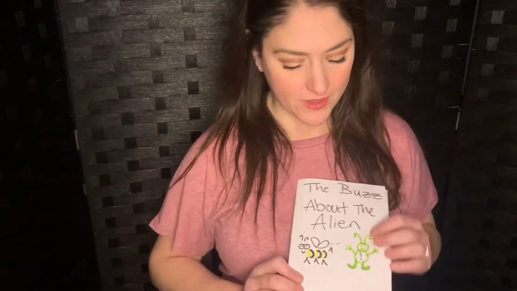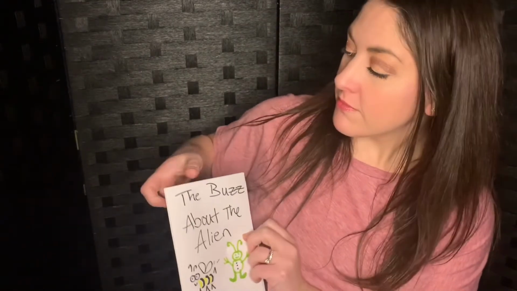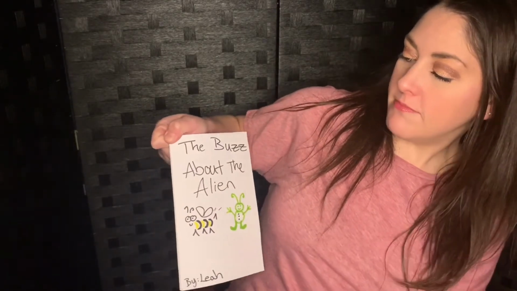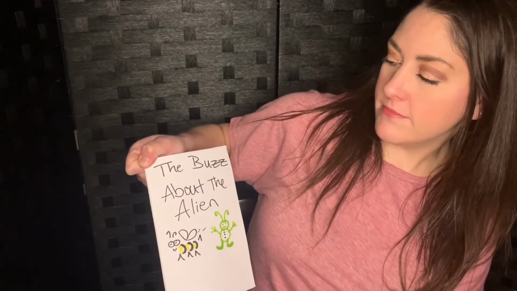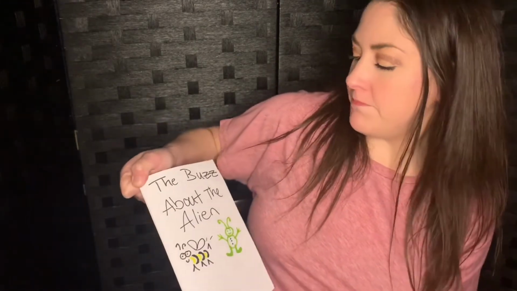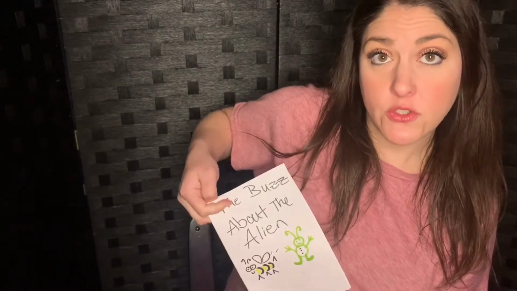All right, so I started with my title page here. The Buzz About the Alien by Leah. And there's my bee, there's my alien. And all I did was I took just regular old sheets of paper and folded them in half to make myself a book.